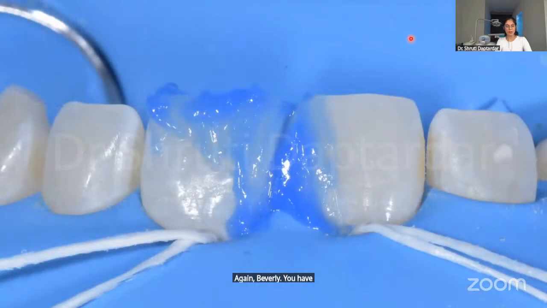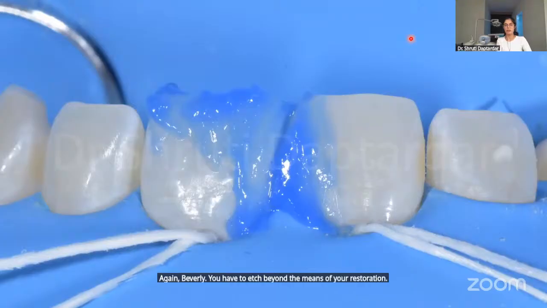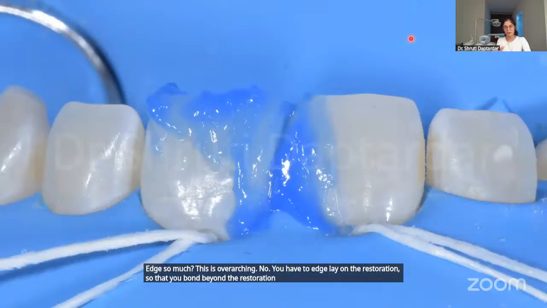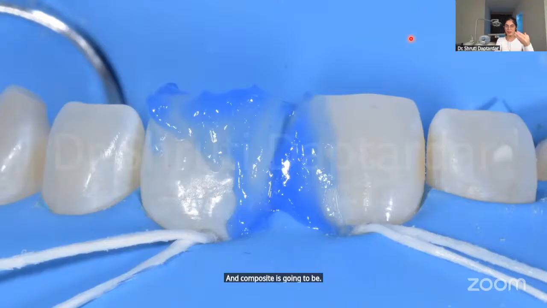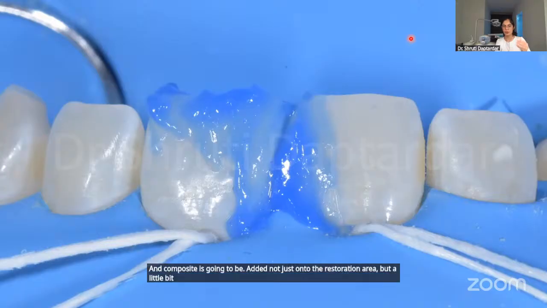You have to etch beyond the margins of your restoration. It's not that the restoration was this small, so why should I etch so much? This is not over etching. You have to etch beyond the restoration so that you bond beyond the restoration area, and composite is going to be added not just onto the restoration area but a little bit beyond to create that seamless blend.